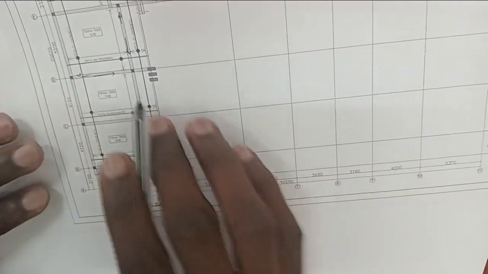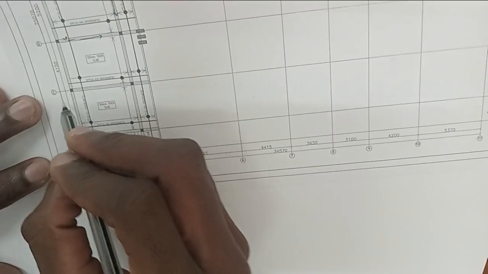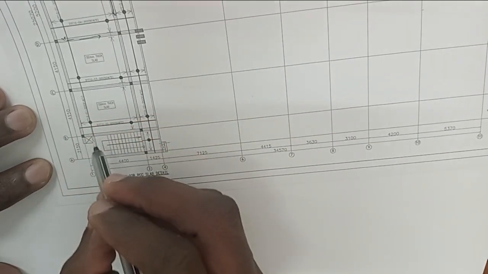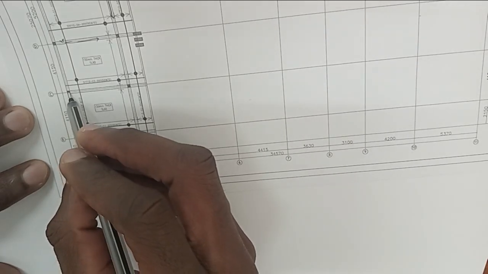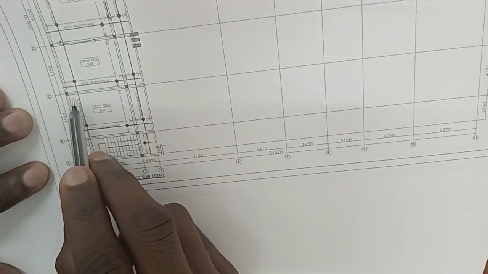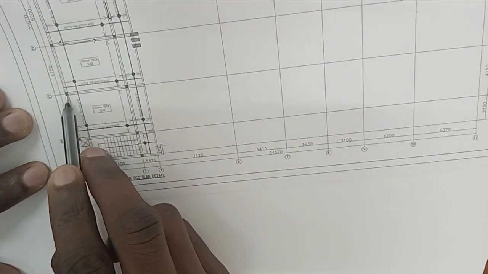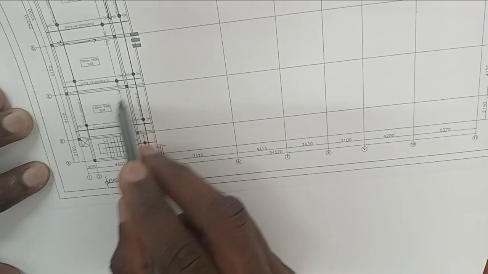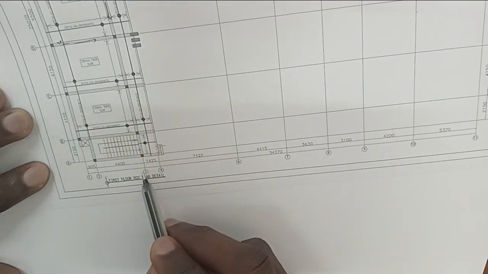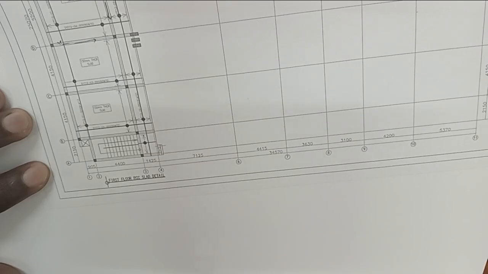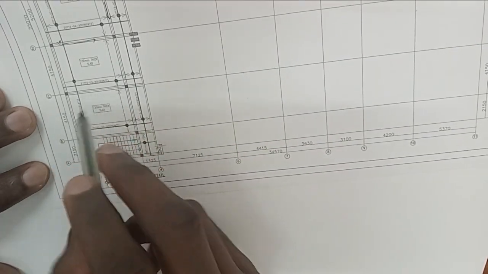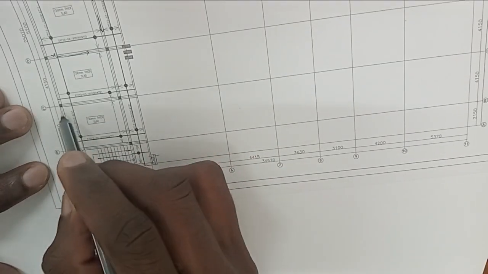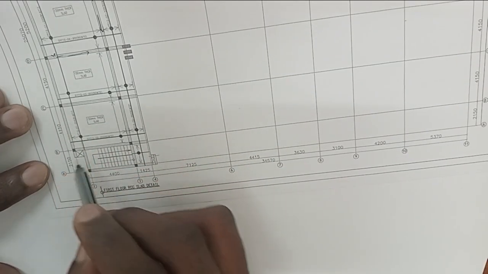Now, for instance, this is a slab panel, which extends from grid B to grid C, and horizontally from grid 1 to grid 3. This is the panel of this slab, which has a span in the vertical and in the horizontal direction.